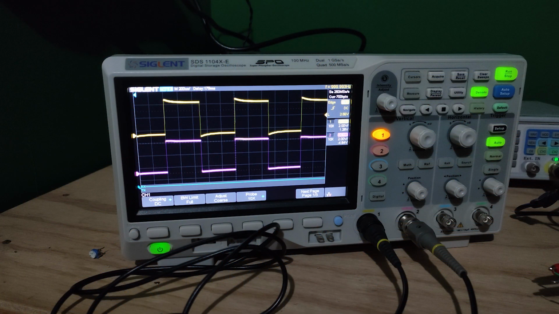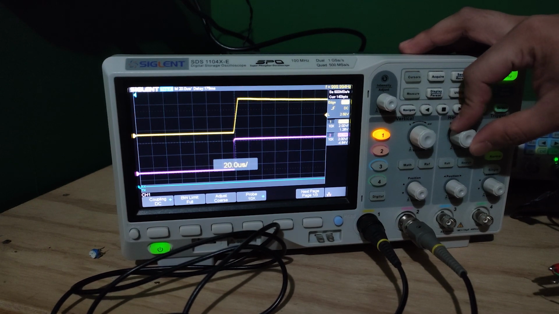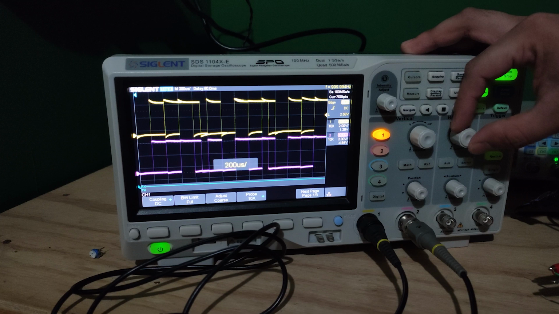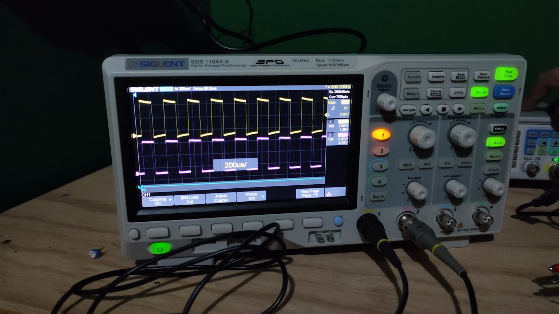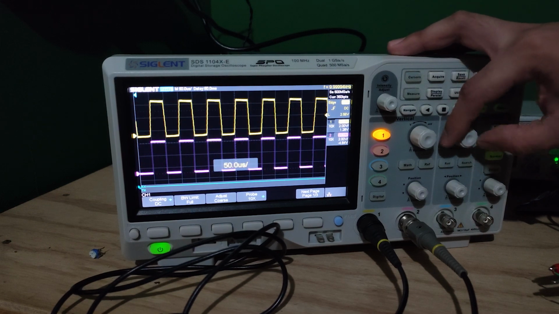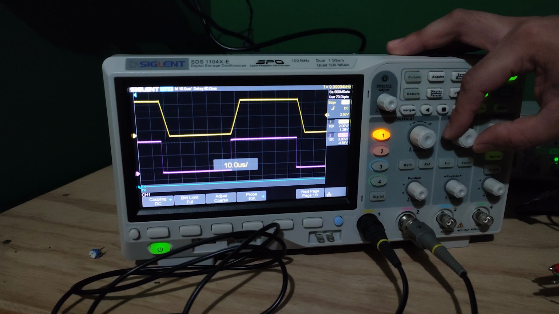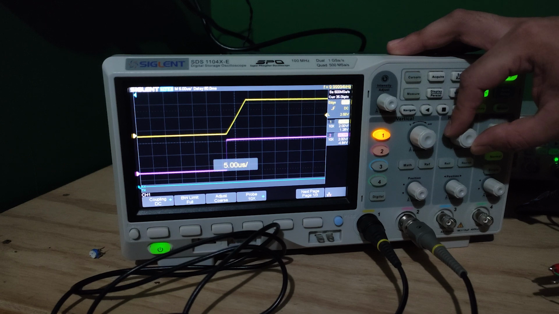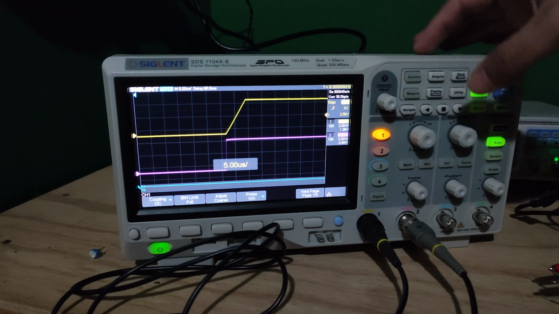Now we're going to test the slew rate. Above we have the output signal, below we have the input signal. We have a frequency of 1 kHz, and we already can see the rising edge time difference of both signals. Let's increase the frequency. Now we're at 10 kHz, and we can see the rising and falling edges are taking more time to develop.